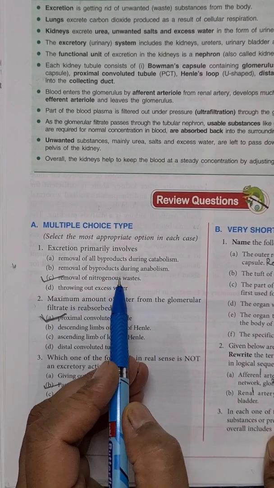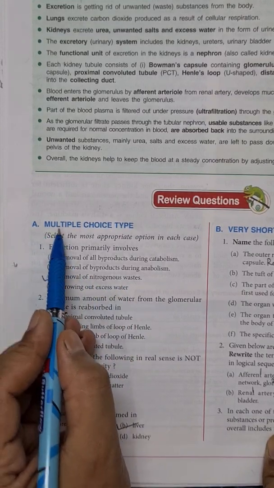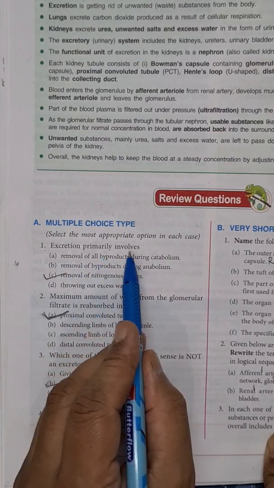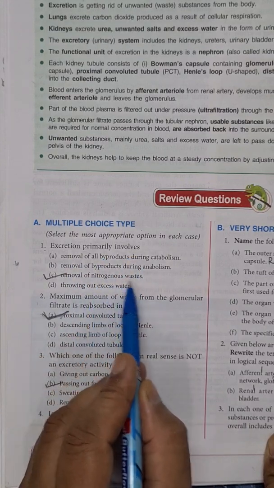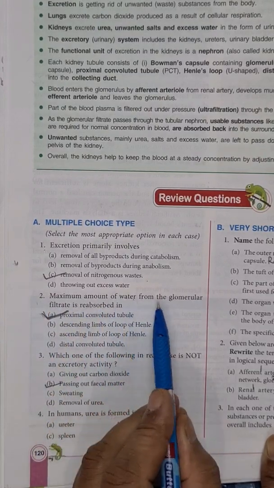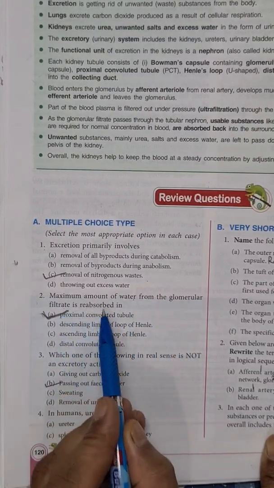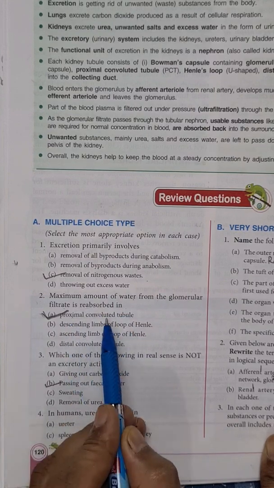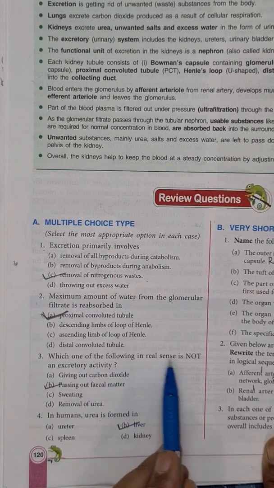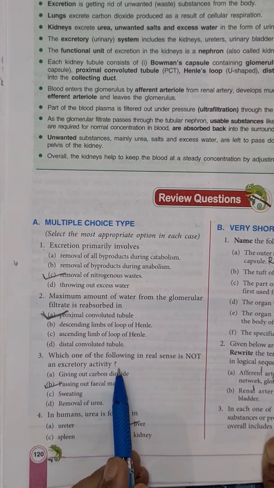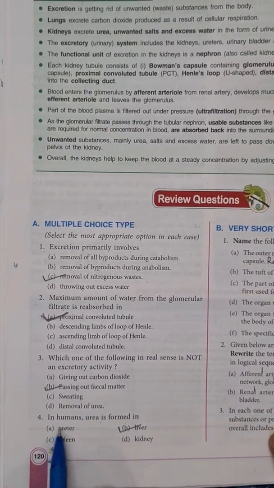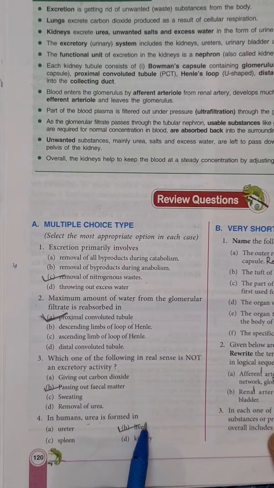Back exercises. The first, multiple choice type. First, excretion primarily involves removal of nitrogenous waste. Second, maximum amount of water from the glomerular filtrate is reabsorbed in proximal convoluted tubule. Now the third, which one of the following in real sense is not an excretory activity? Passing out fecal matter. Now fourth, in human, urea is formed in liver.